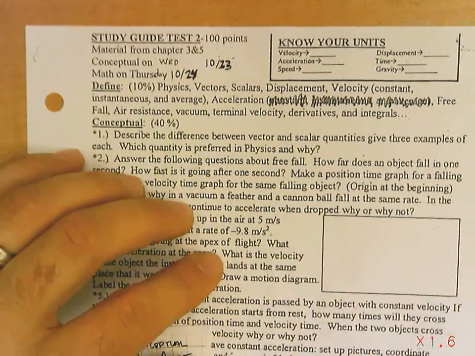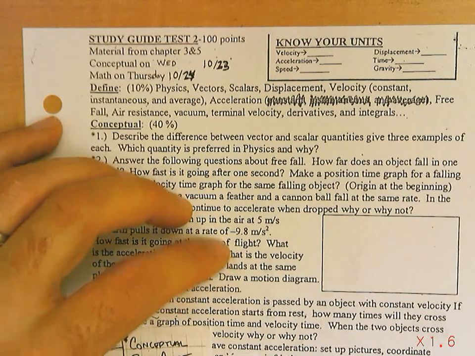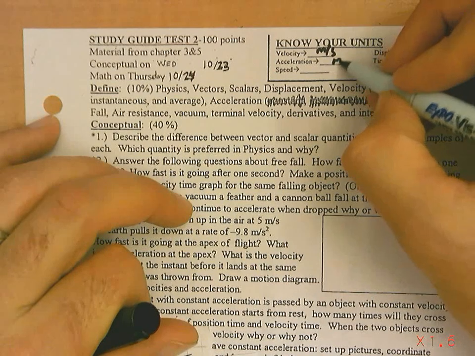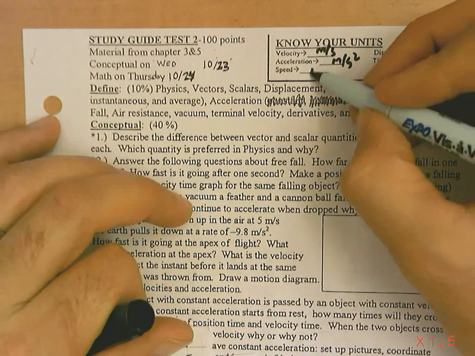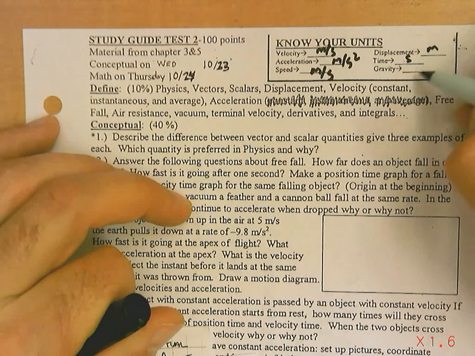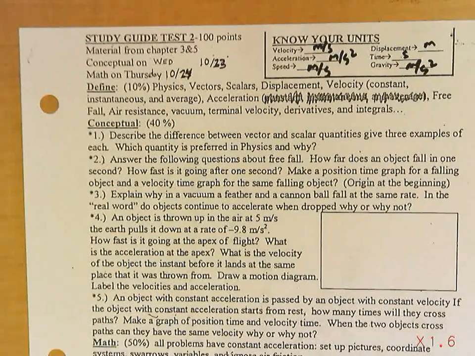Alright guys, so we got our study guide for test number 2. Begin with some basic unit stuff. Velocity, meters per second. Acceleration, meters per second squared. Speed, meters per second. Displacement, meters. Time, seconds. Gravity, meters per second squared. Just if you're labeling things, this is what you would do.